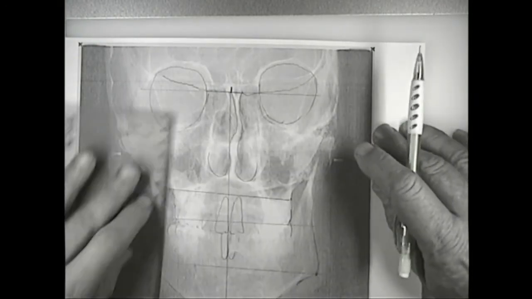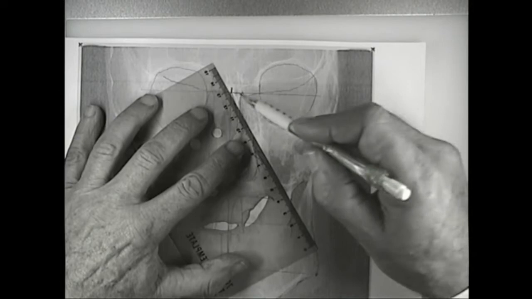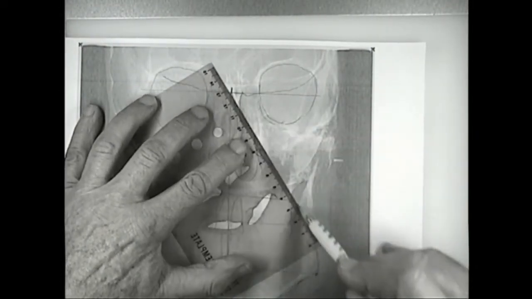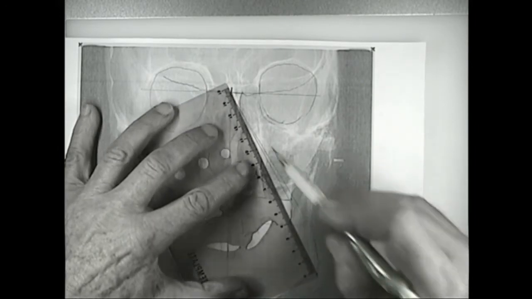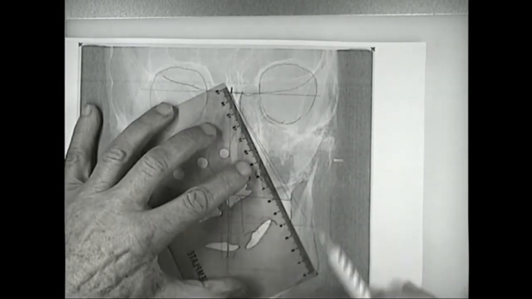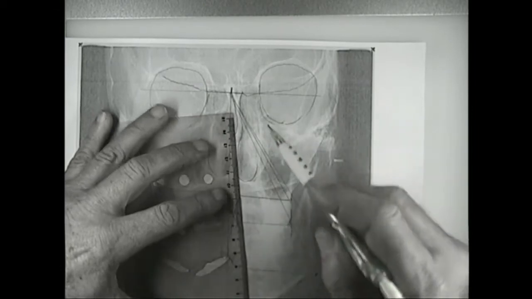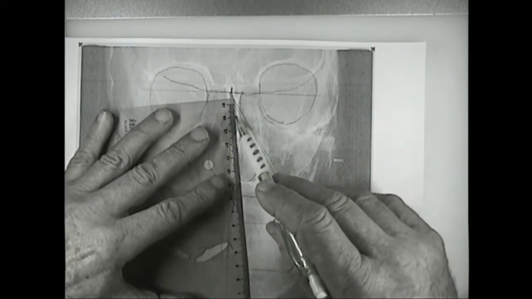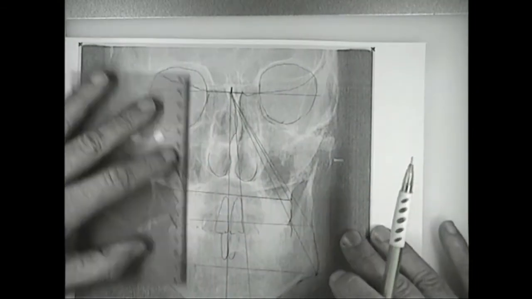So now I can do my triangles like we did on the slides. I'm doing it very fast so that we don't waste a lot of time. And I'll go here, about there, it looks okay there. And we do it there.